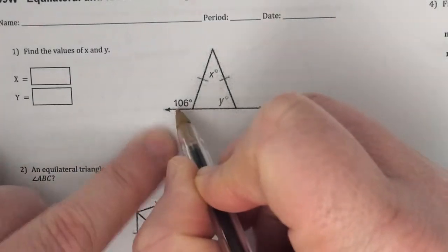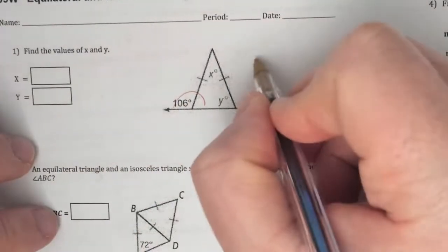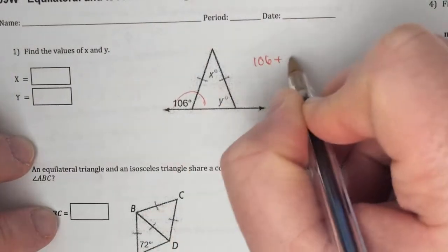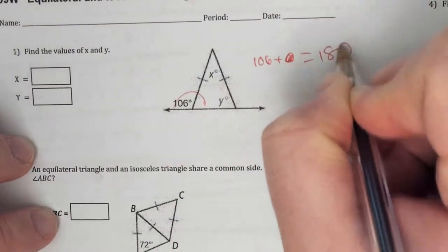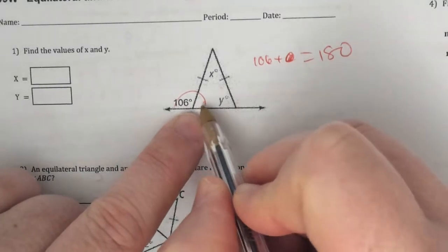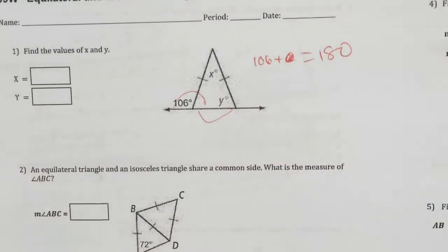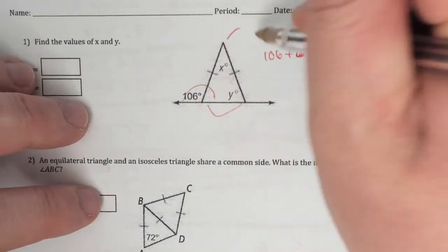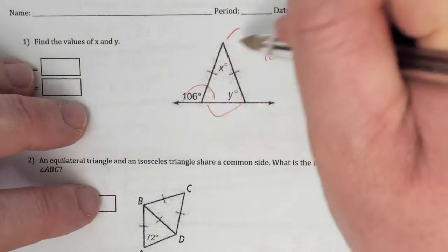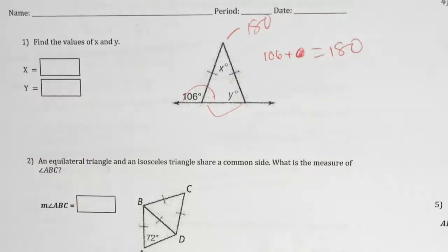Now, you see how that makes a straight line? That makes a rainbow straight line. So we know that 106 plus this missing angle equals 180 degrees, right? So you can find that. Once you find that, these two angles right here would be equal to each other. And then on top of that, we know that all three of these angles add up to 180 degrees. So I'm sure you guys can figure that one out.